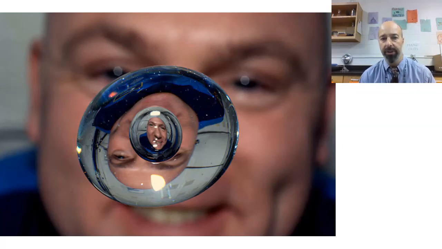All right, so this is our continuation of our light unit here. This is a pretty cool picture. This is actually from the International Space Station, and they do a lot of experiments with water in zero gravity, and you can actually see a really cool shot here of this water bubble that has another little bubble of water inside of it right there, and you can see how the image of this guy's face is upside down here and right side up here. Pretty cool. We'll talk about why that happens.